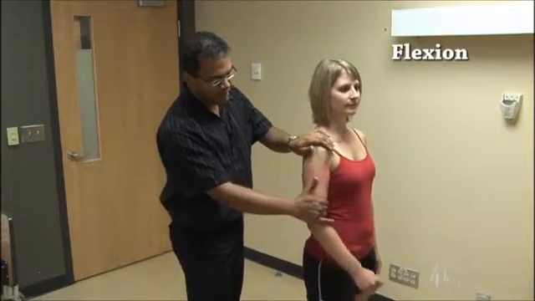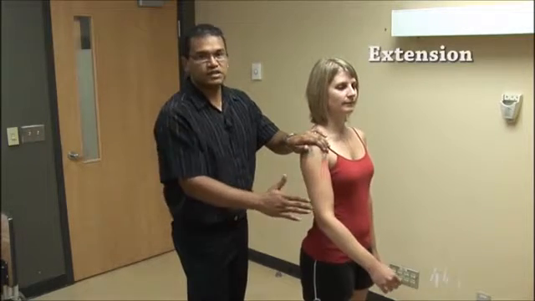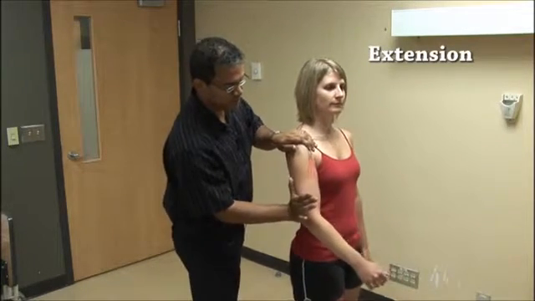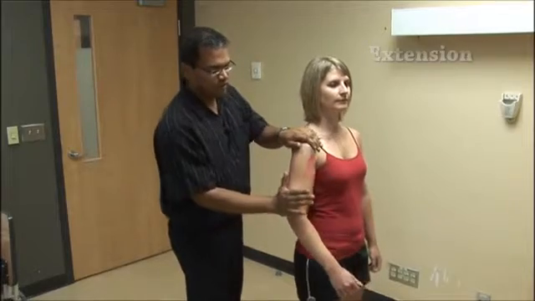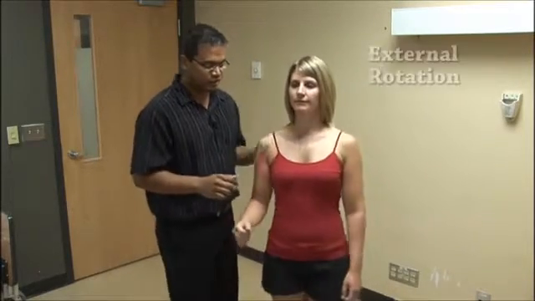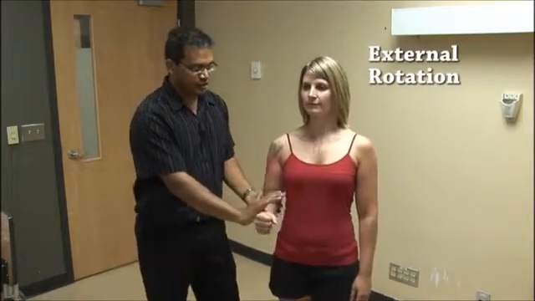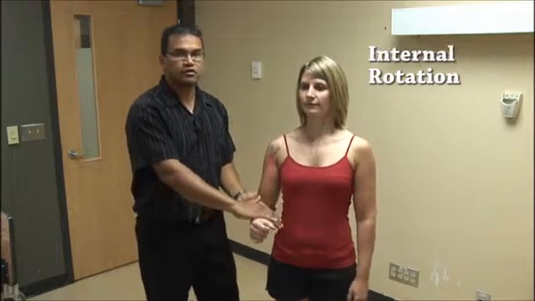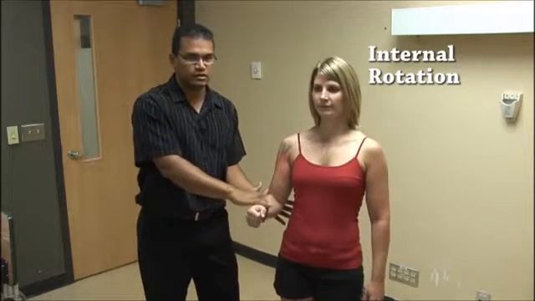Don't let me pull your arm back. Then extension. Don't let me push your arm forward. Then I would assess external rotation. Don't let me push your arm in. And internal rotation. Don't let me pull your arm out.